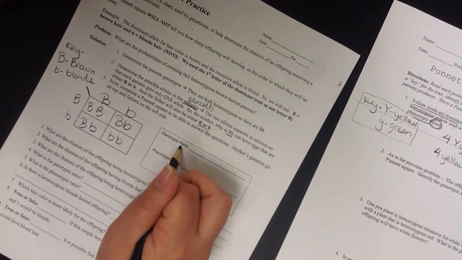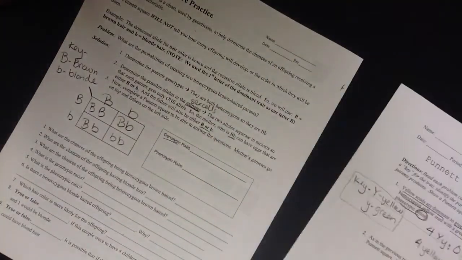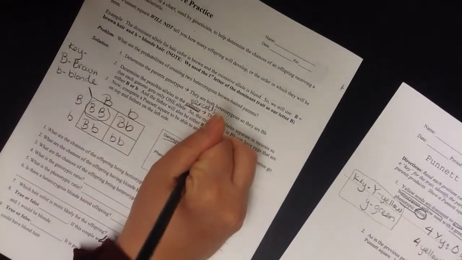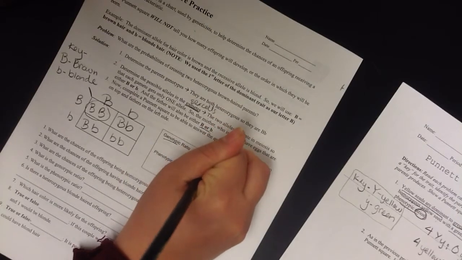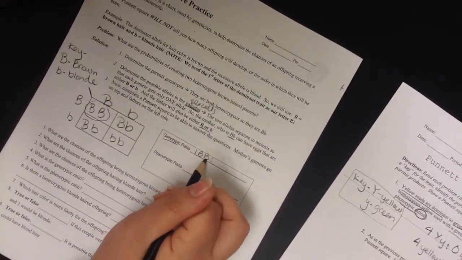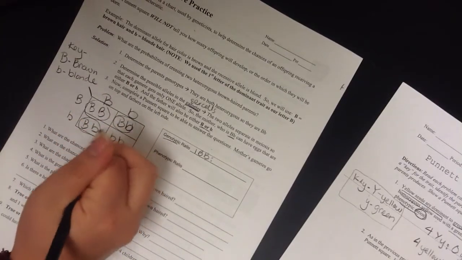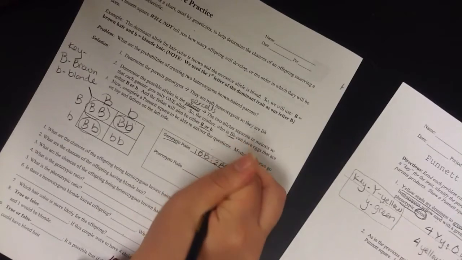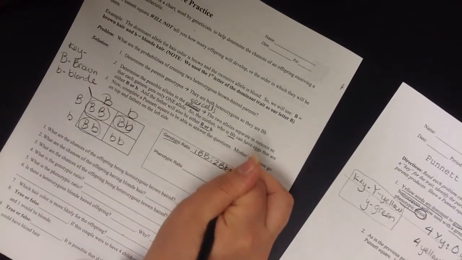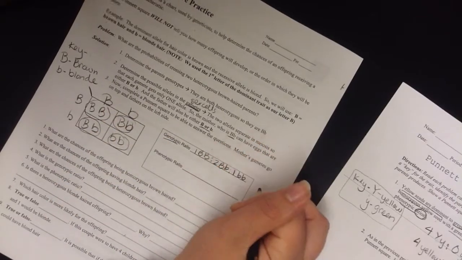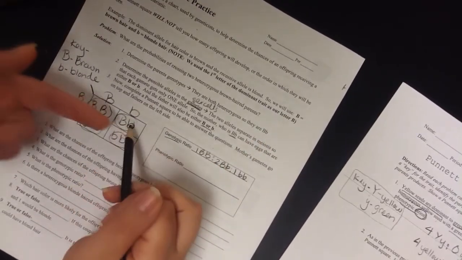Genotypic ratio. Genotype, remember they're asking for genotype, they're asking for the letters. Okay, so the letters here, there's one big B, big B. Then there's two, so this is homozygous dominant. You need to practice those vocabulary words. There's two heterozygous, big B, little b. See, 1, 2. And then there's one little b, little b. Okay, and you have to count them as together.